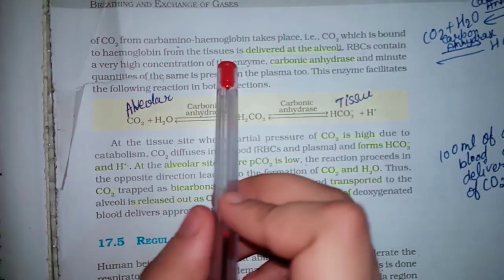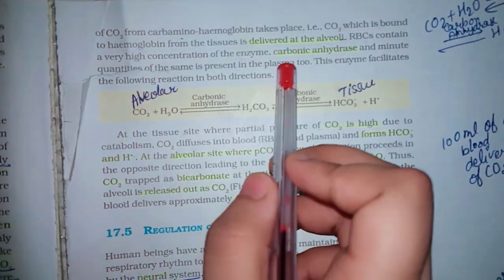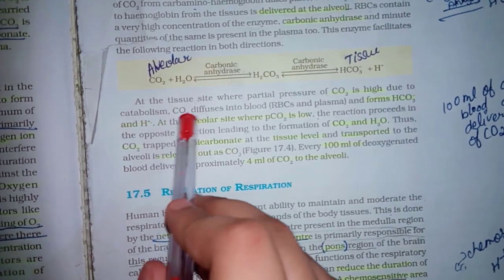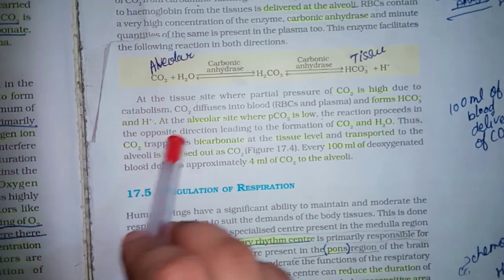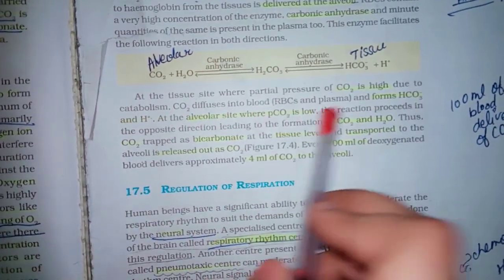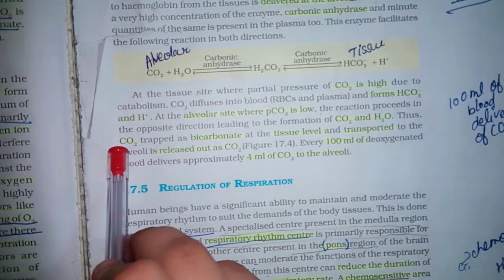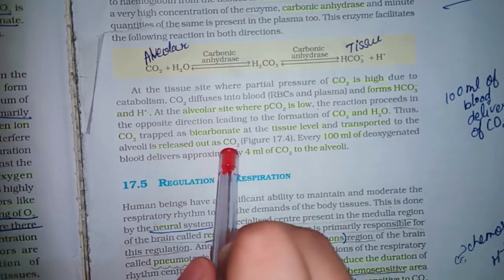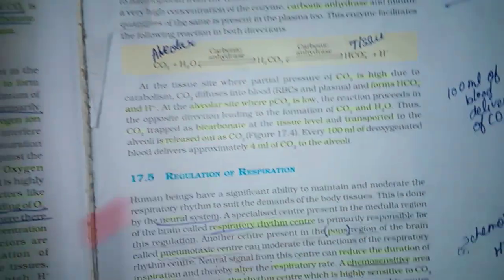RBCs contain a very high concentration of the enzyme carbonic anhydrase and a minute quantity of the same is present in the plasma too. This enzyme facilitates the following reaction in both directions. At the tissue site where partial pressure of carbon dioxide is high due to catabolism, carbon dioxide diffuses into the blood, RBCs and plasma and forms hydrogen bicarbonate and H+. At the alveolar site where PCO2 is low, the reaction proceeds in the opposite direction, leading to the formation of CO2 and H2O. Thus, CO2 trapped as bicarbonate at the tissue level and transported to the alveoli is released out as PCO2. Every 100 ml of deoxygenated blood delivers approximately 4 ml of CO2 to the alveoli.